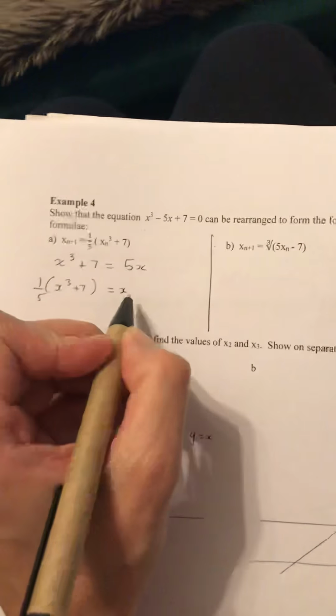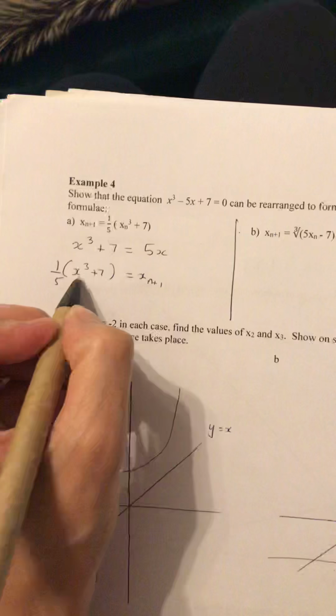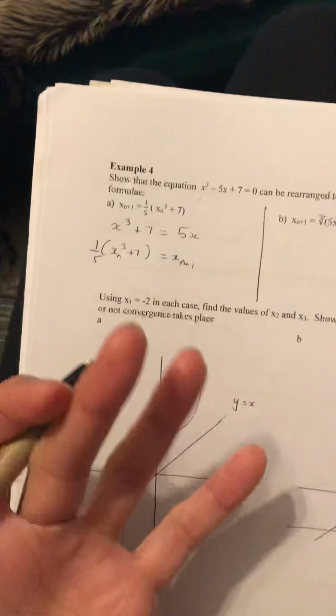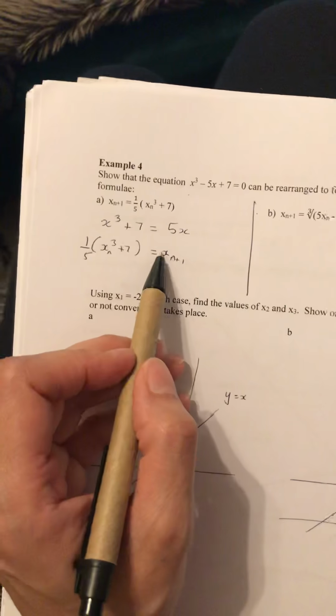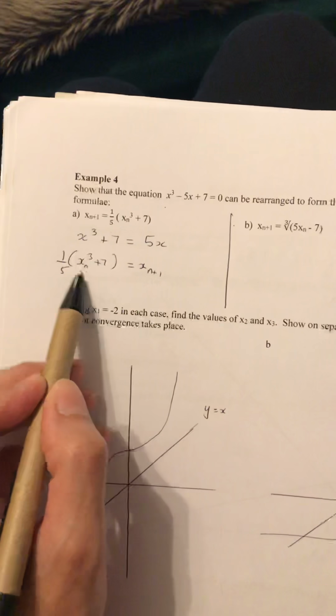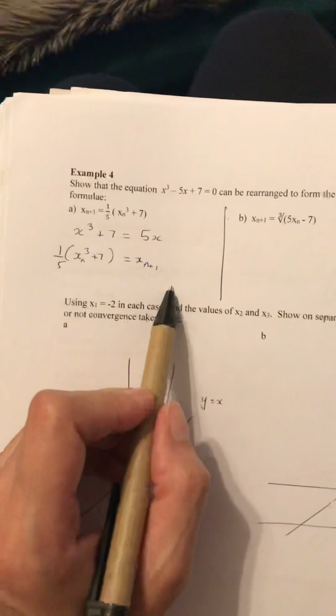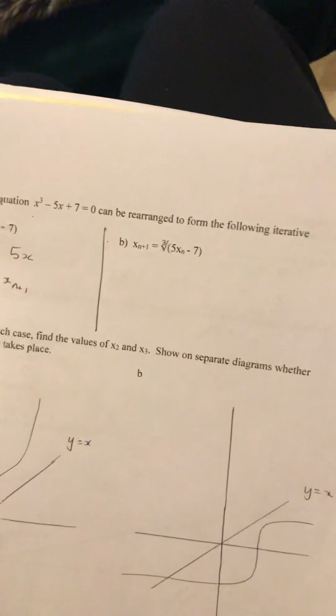They've got these n plus 1s, and that's xn, but it means the same thing. So they're saying that you can get to the next term by using the previous term and this relationship. And you do exactly the same for this one.